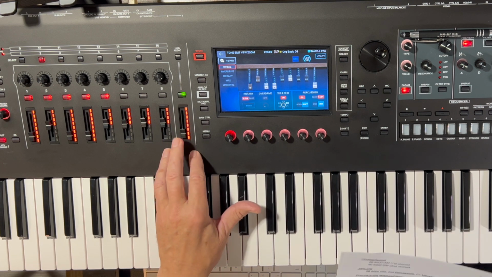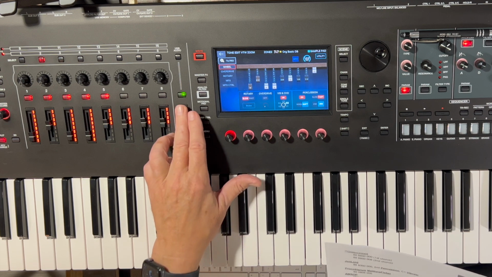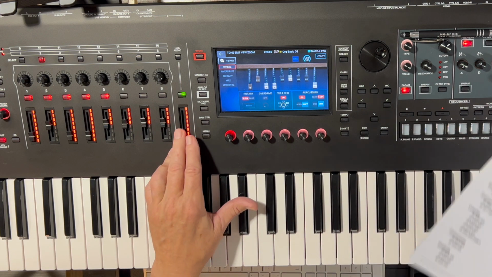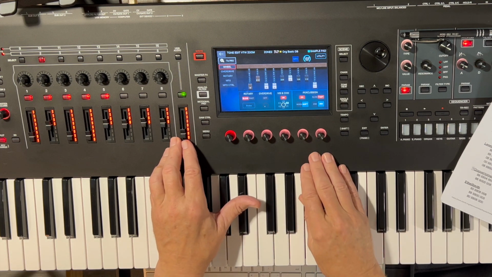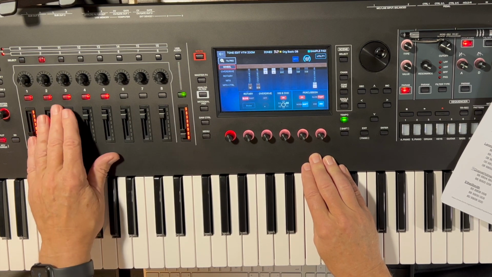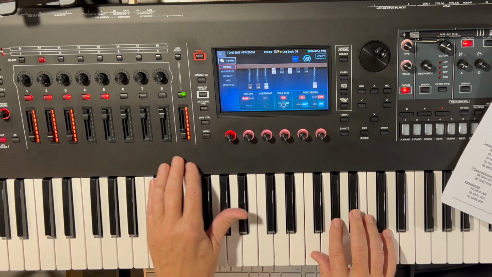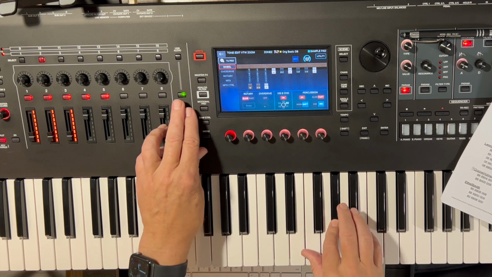Now, I want to point out this last drawbar, the 1 foot harmonic. If you have percussion on, it doesn't do anything. Let me see if I can demonstrate that. In fact, let me go back to a very subtle sound here. See, it's not doing anything because I've got percussion on.